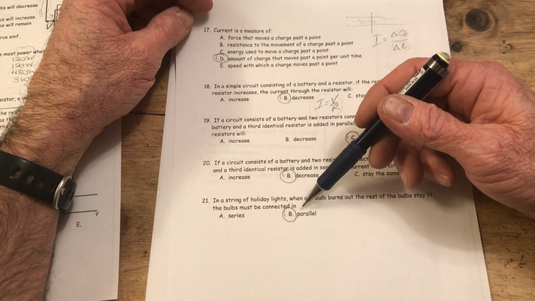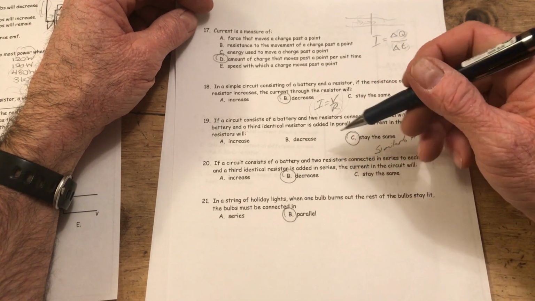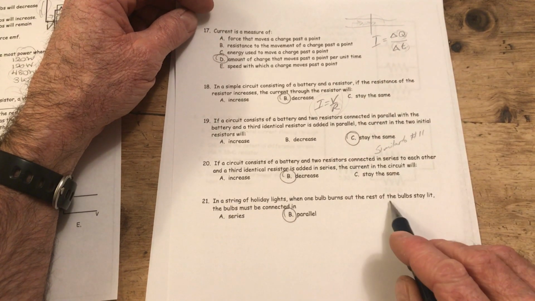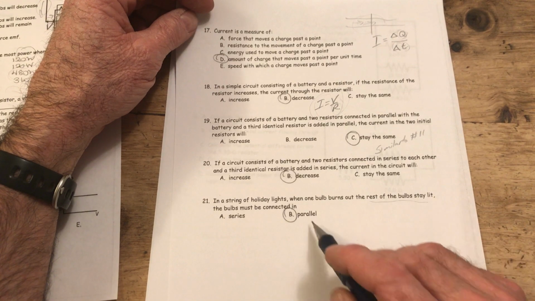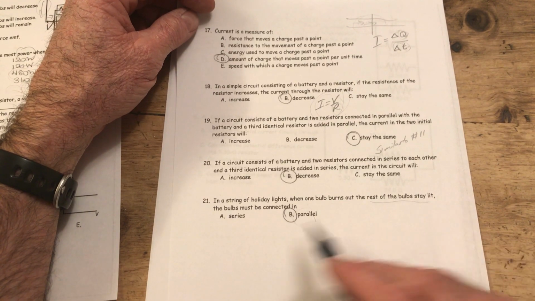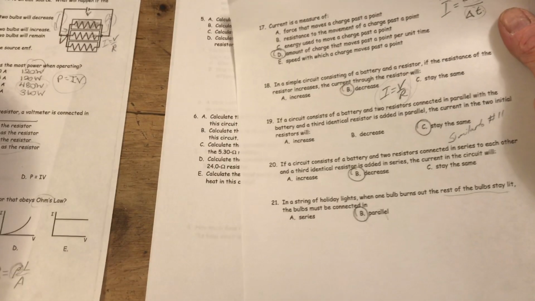Number 21, this is a good test. You remove one bulb, and if the rest of the bulbs stay lit, it's parallel. If the rest of the bulbs go out, it's series.